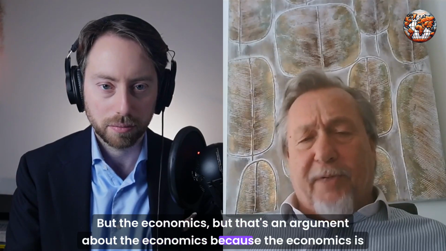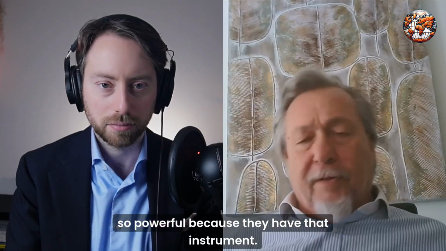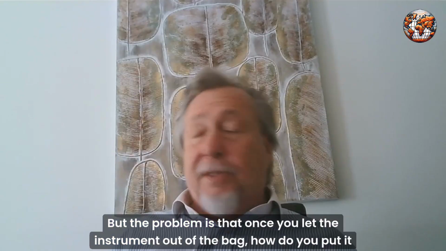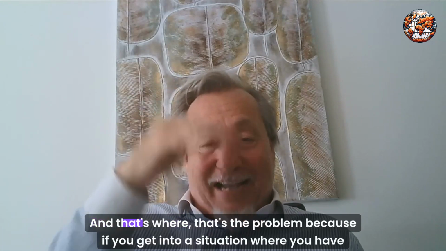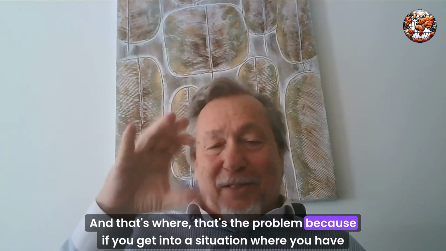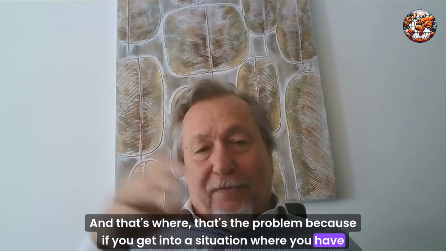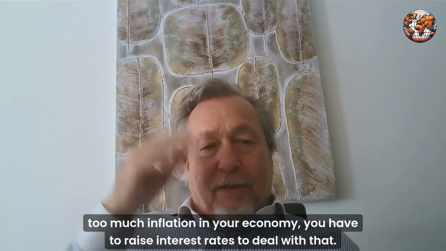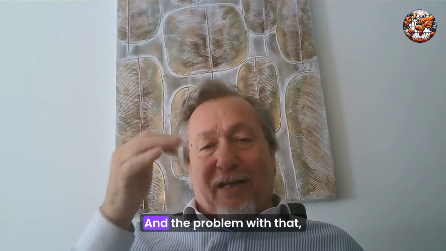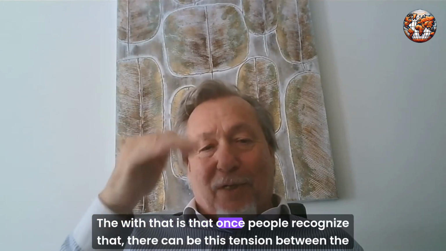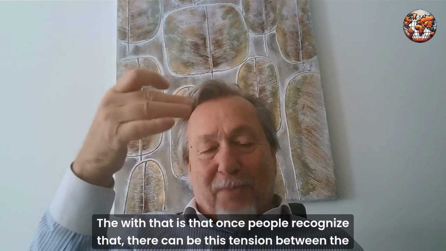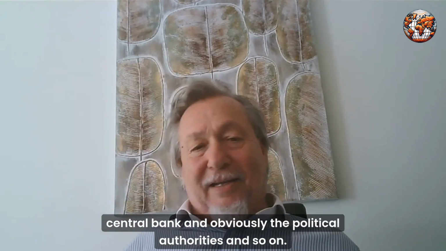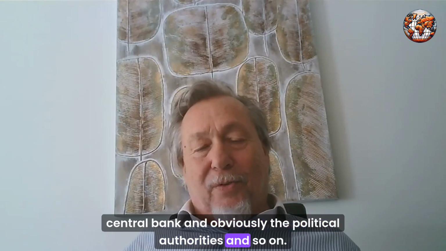But that's an argument about the economics, because the economics is so powerful because they have that instrument. But the problem is that once you let the instrument out of the bag, how do you put it back in the bag? If you get in a situation where you have too much inflation in your economy, you have to raise interest rates to deal with it. And the problem with that is that once people recognize that, then there can be this tension between the central bank and obviously the political authorities and so on.